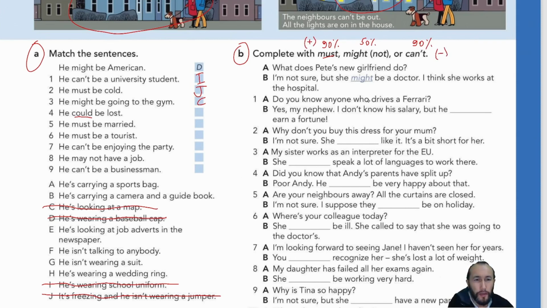Number 1, do you know anyone who drives a Ferrari? A. Yes, my nephew. I don't know his salary, so Ferrari. So his nephew is driving a Ferrari. So he's saying, I don't know his salary, but because of the Ferrari, the certainty is high. So he must earn a fortune.